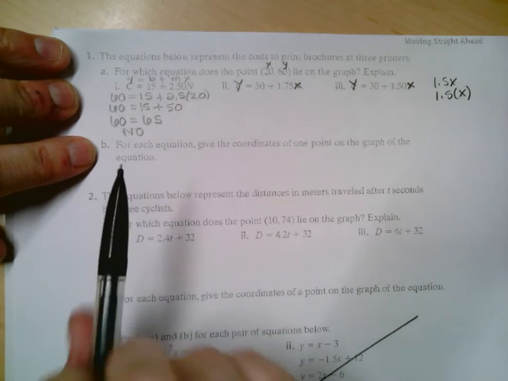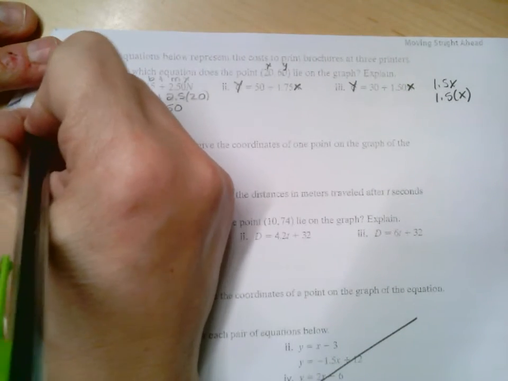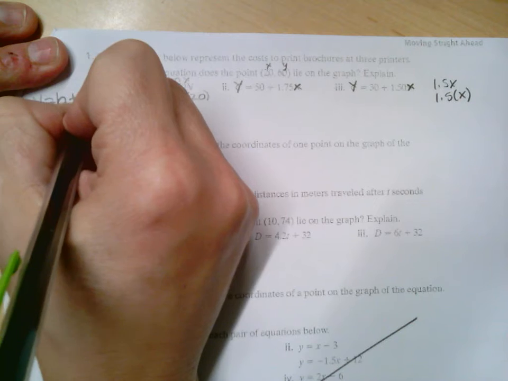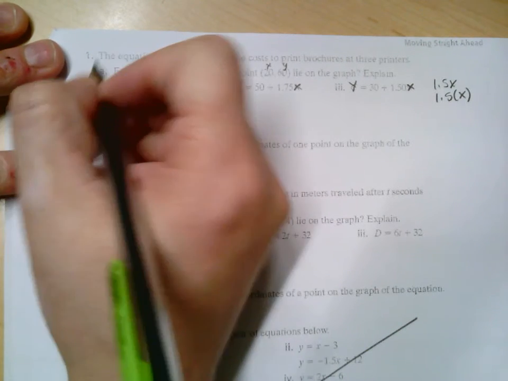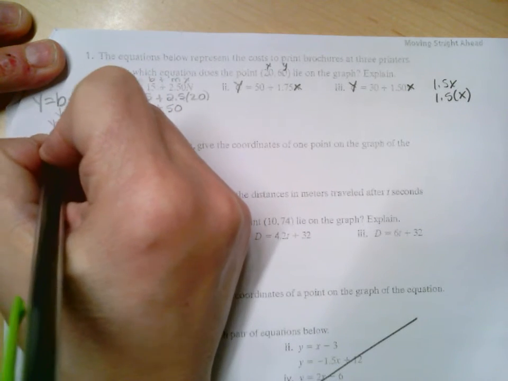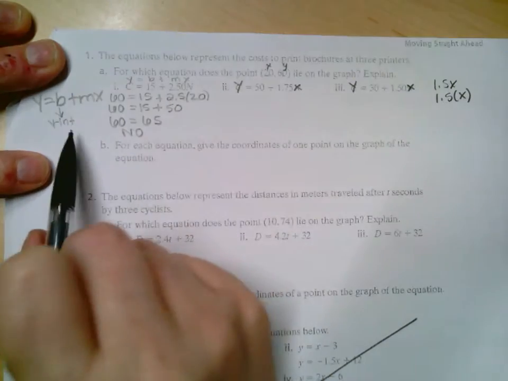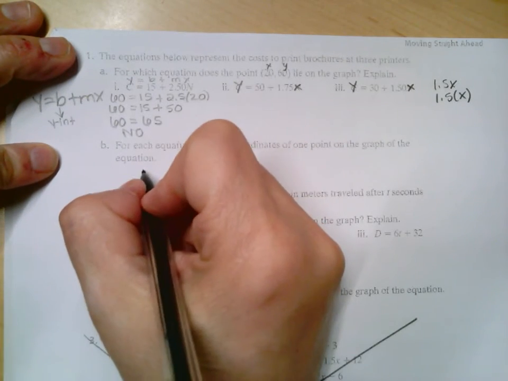Okay? So for each equation, give the coordinates of 1 point on the graph of the equation. Well, if you look at this, our b is our y-intercept. Well, right here, our b is 15. And what does that mean?